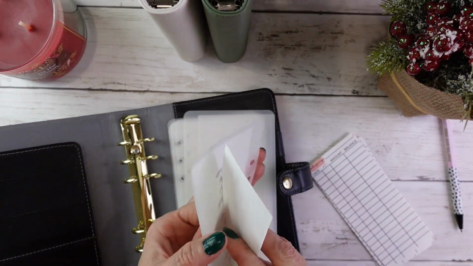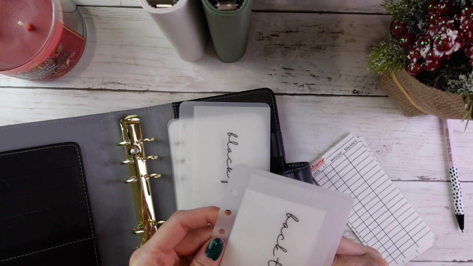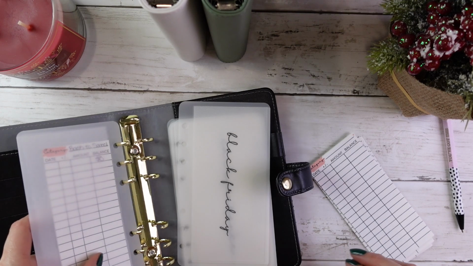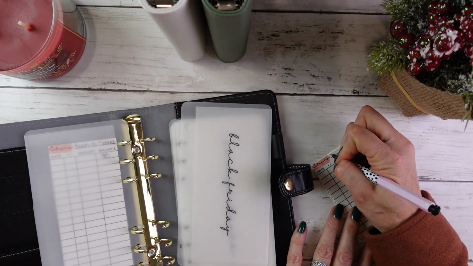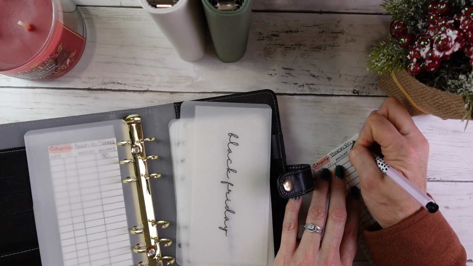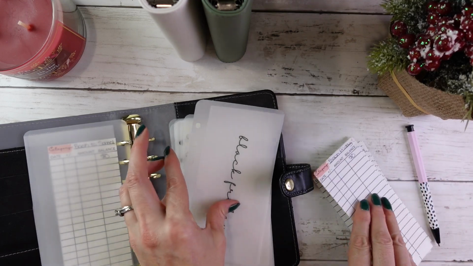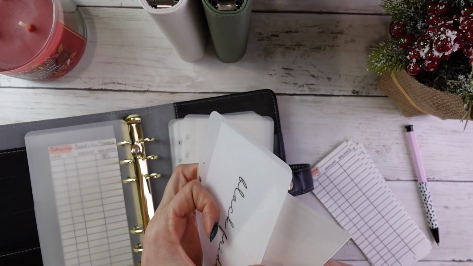And just like the other ones, my starting balance is obviously 0. And I think I have these in alphabetical order too. I don't know why, I just like to have them that way. So we have Black Fridays next. And thankfully, as I was going through these, I didn't see any spelling errors.